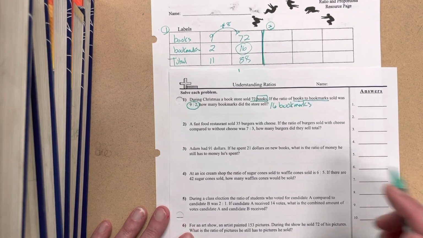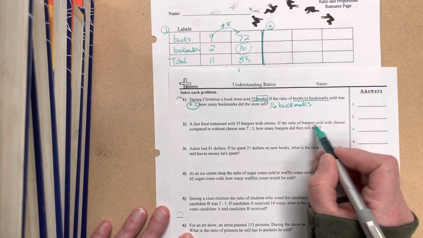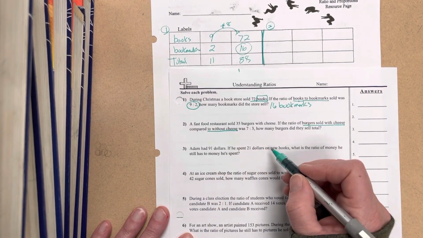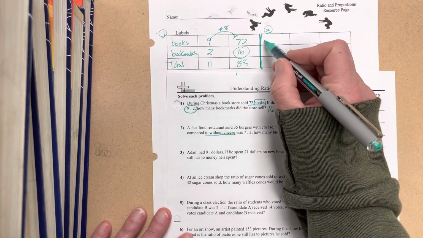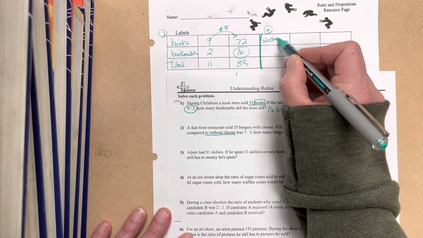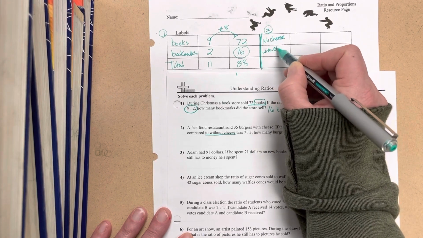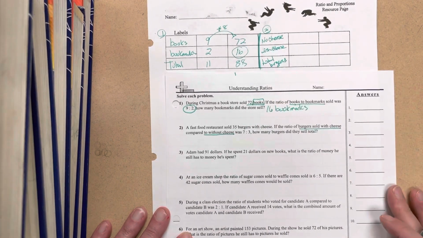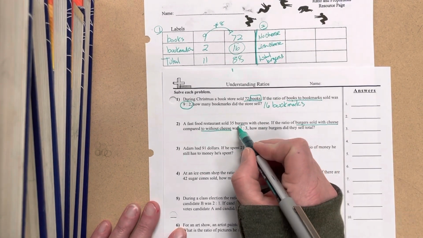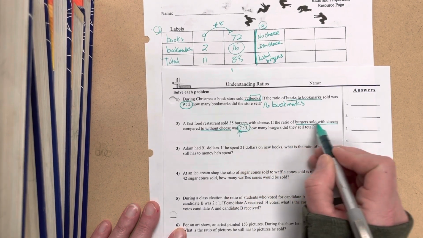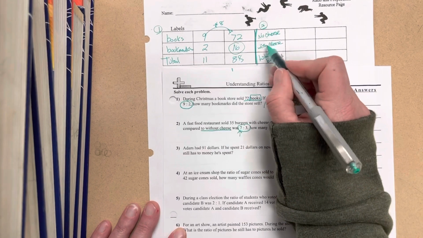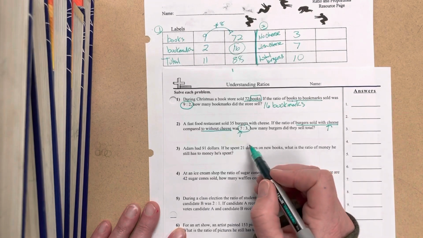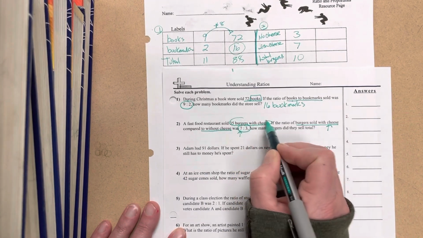A fast food restaurant sold 35 burgers with cheese. The ratio of burgers sold with cheese compared to without cheese. Why not just call it burgers and cheeseburgers? But okay. So we've got no cheese, and we've got with cheese. Then we've got total burgers. Your labels could be slightly different than mine. I've got this ratio of 7 to 3. 7 comes first, with cheese comes first, so that 7 goes with my cheese. The 3 goes without my cheese for 10 burgers. They sold 35 burgers with cheese.